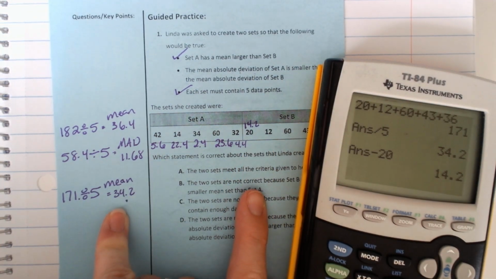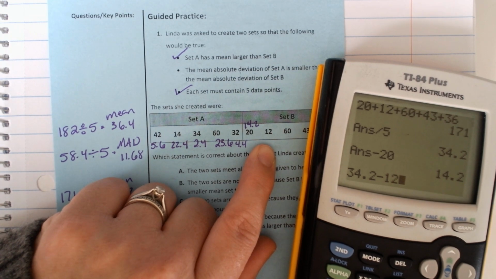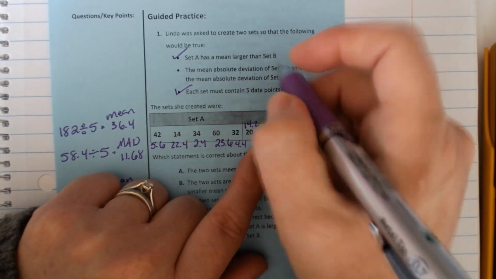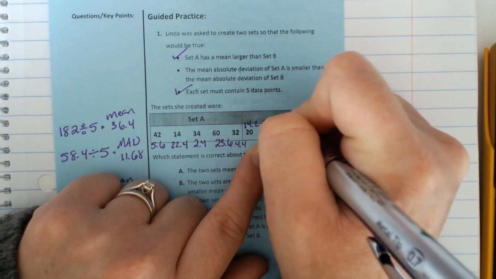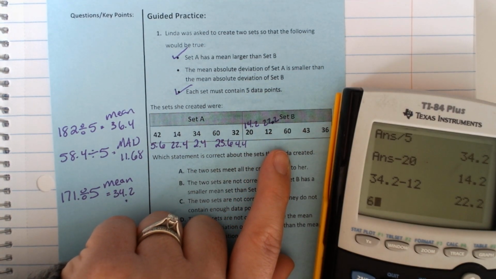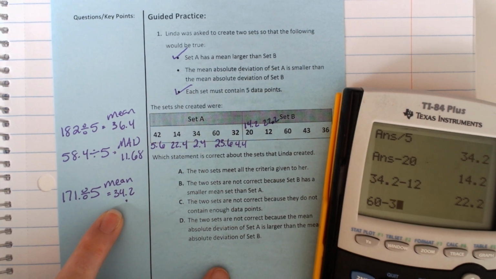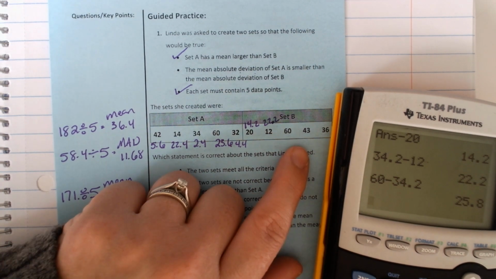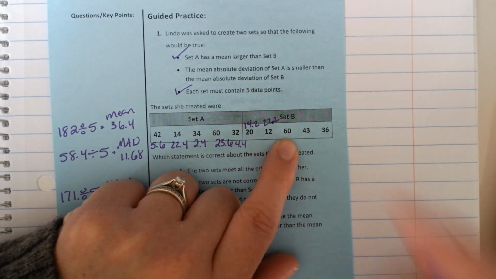Then I have 34.2 minus 12. So that's 22.2. Then 60 minus 34.2. That gives me 25.8.